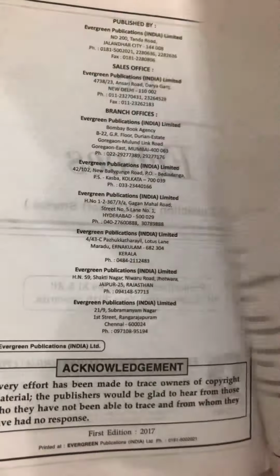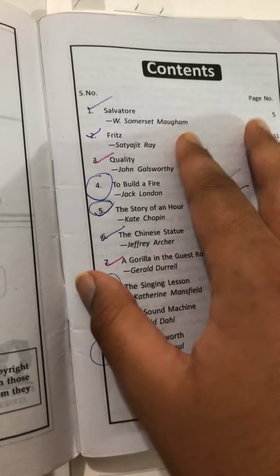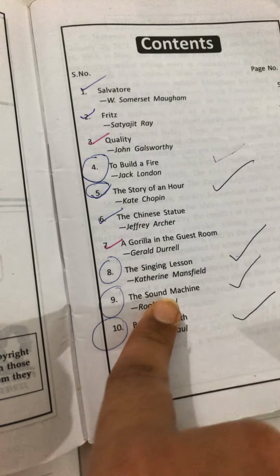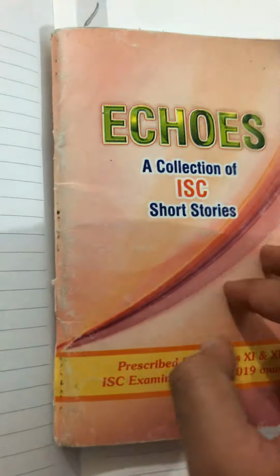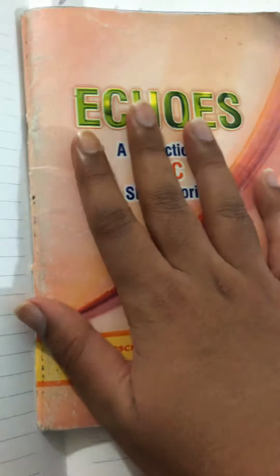And the last and final story was that. Sorry, I must have missed something. Salvatore, Fred's Quality to Build a Fire, The Story of an Hour, The Chinese Statue, Gorilla and the Guest Room, Singing Lessons, Sound Machine, and Wordsworth. And that is all of your prose. Echoes, a collection of ISC short stories. Let's go.